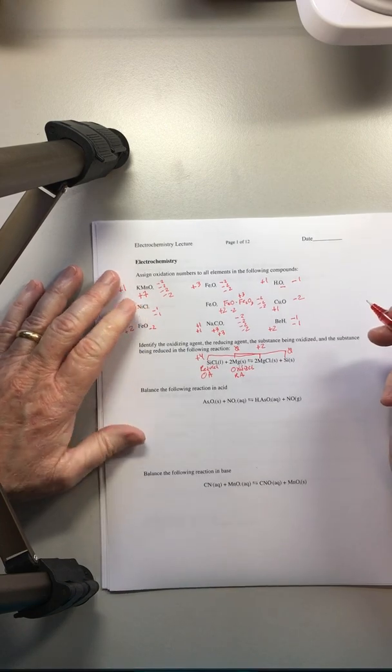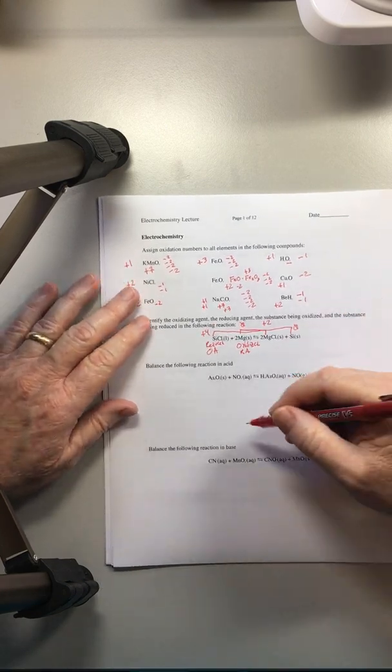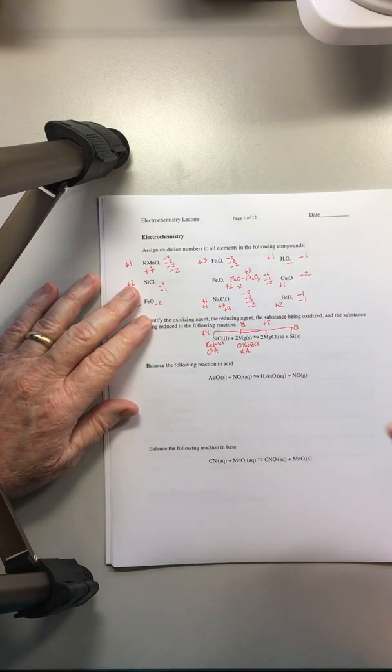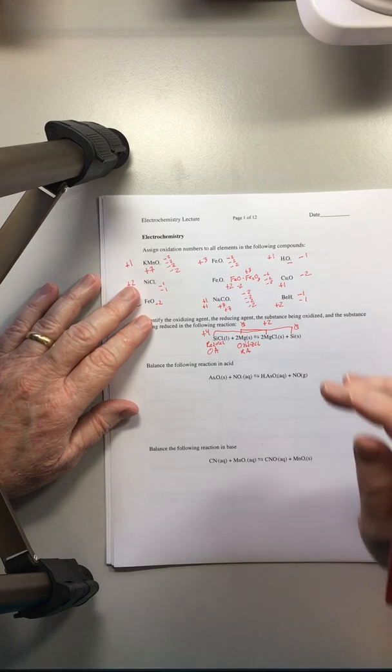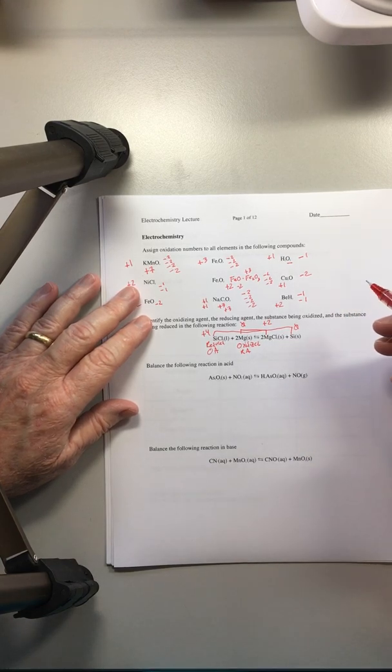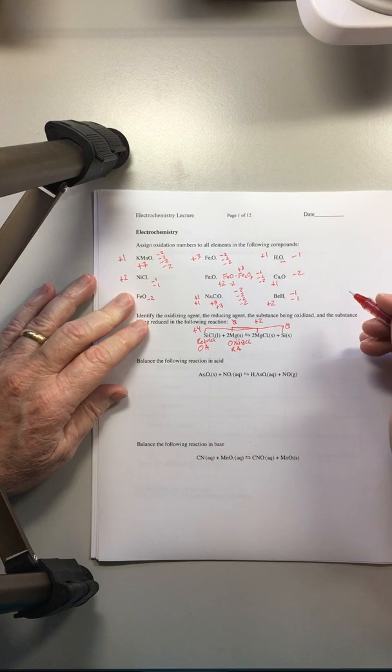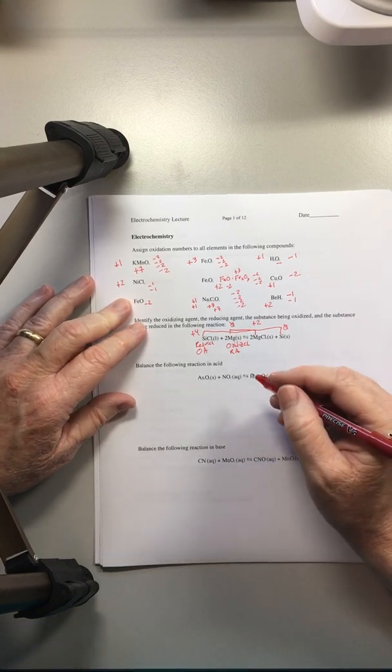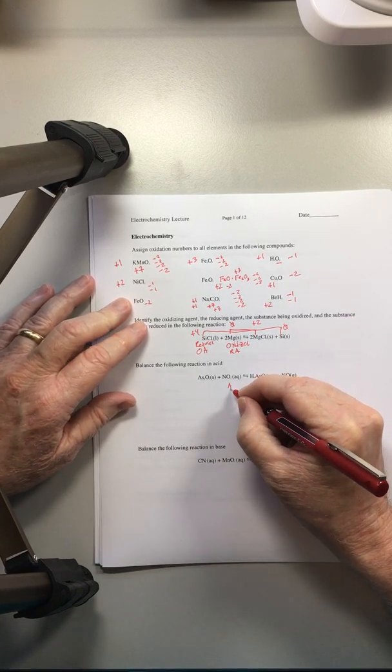Okay, so now we're going to balance one reaction in acid and one reaction in base. I'm hoping that you can remember those steps that we do, the first of which is to break it into the half reactions.